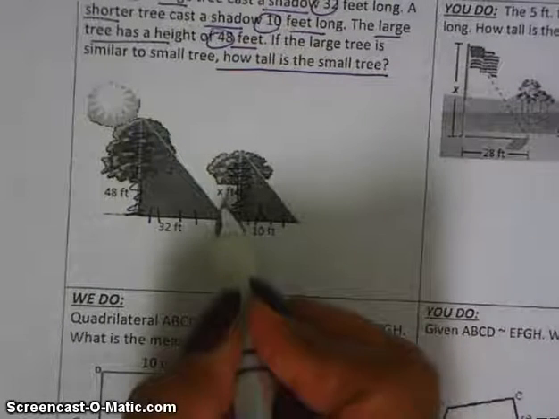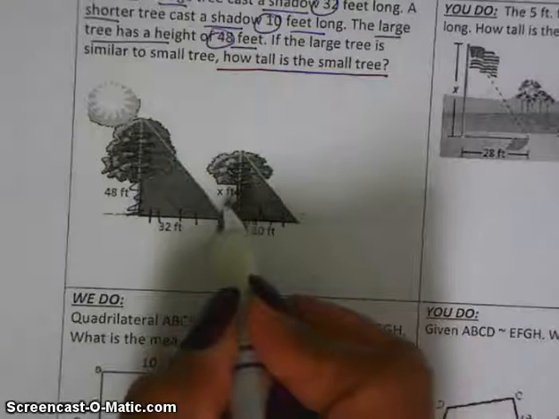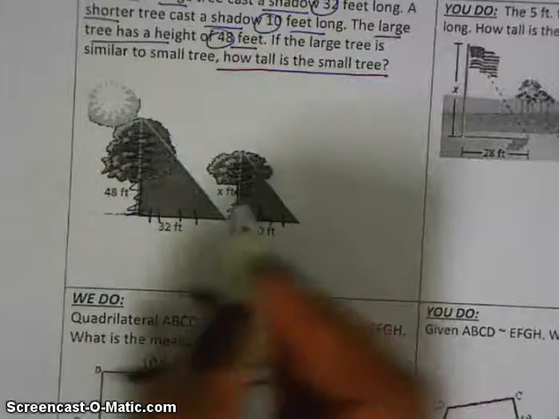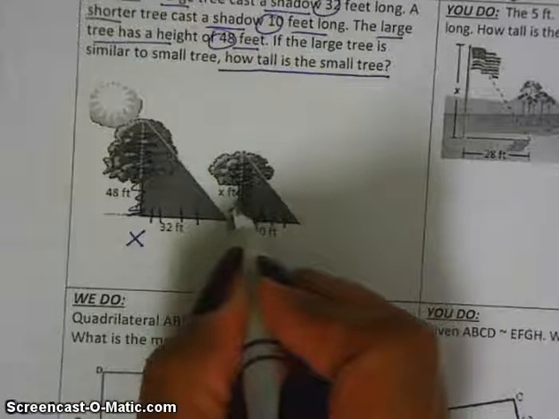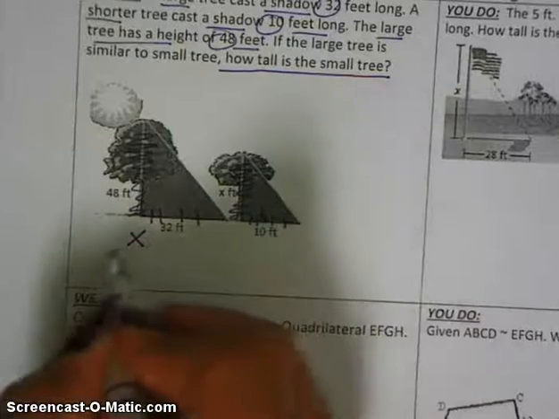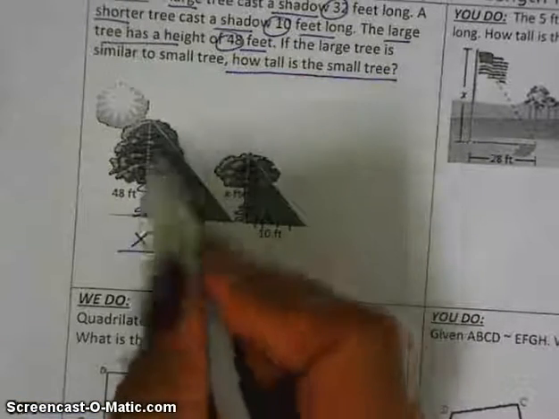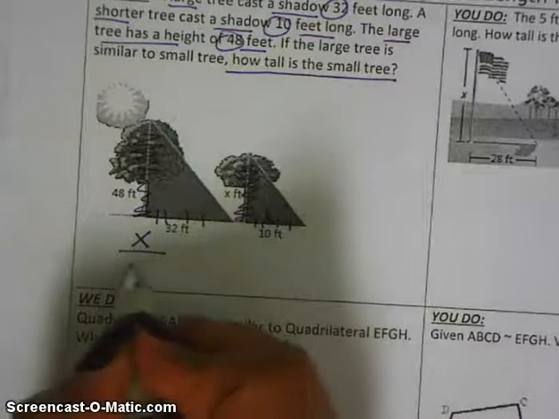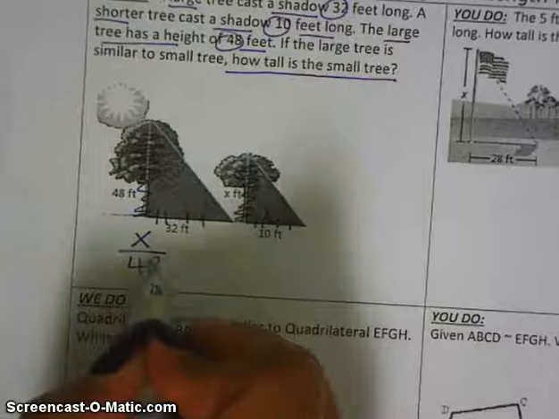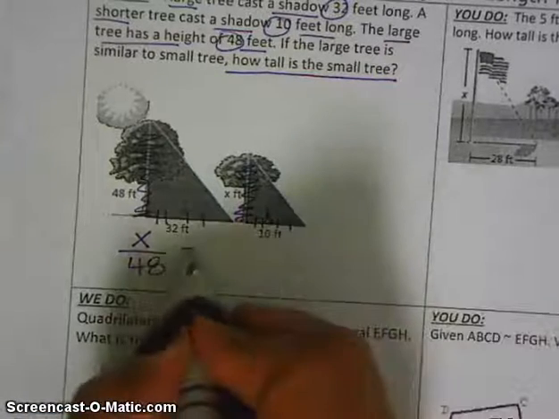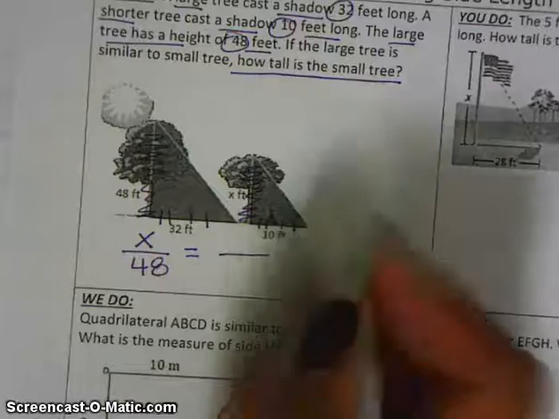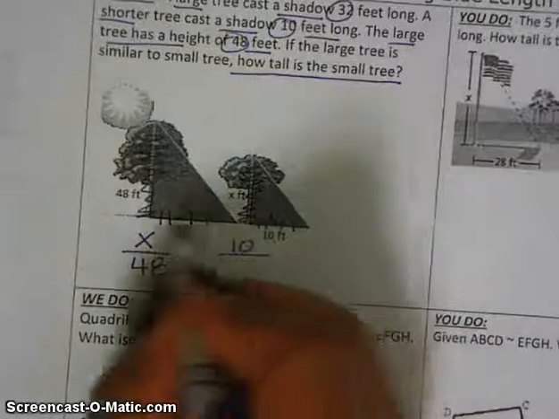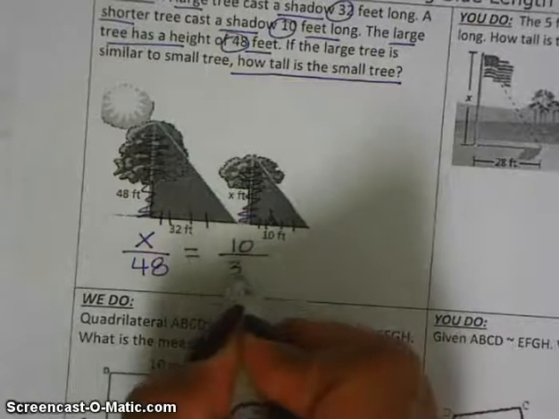I want to start with the x, so I make sure I set up my ratio using the x. The x of the small tree is the squiggly, so I'm going to put it over its corresponding side, which is the squiggly of the large tree, and it's 48. Then I have to use the other ratio. I have the 10 feet from the small tree and the 32 feet from the large tree.